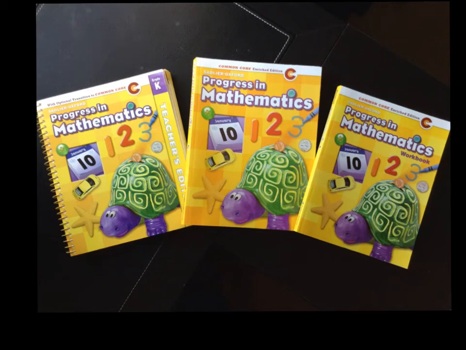Here are the three main components of the Progress in Mathematics program: the spiral-bound Teacher's Edition, the Student Edition with colorful pages that your student will write in that correlates with the Teacher's Edition, and the Student Workbook that contains additional practice pages, Common Core lessons, Common Core lesson practice, and performance tasks.